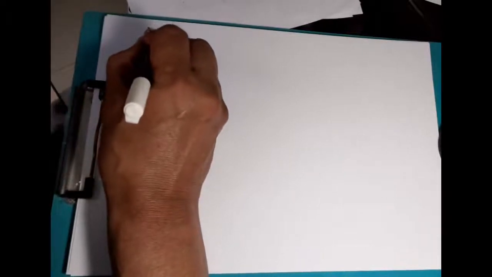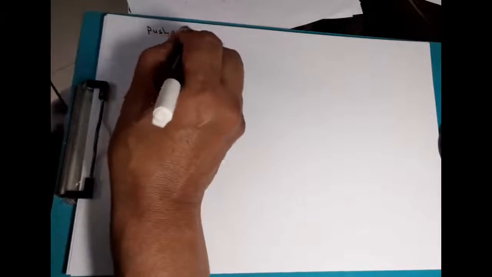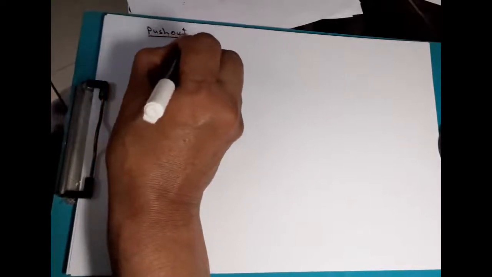So we are going to discuss the concept of pushout. In order to understand this concept, I will give you a few examples as well. But first, let's have the definition of pushout.